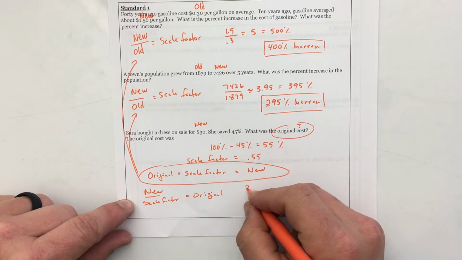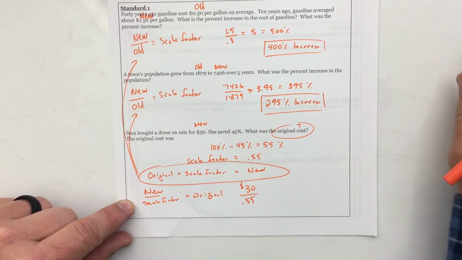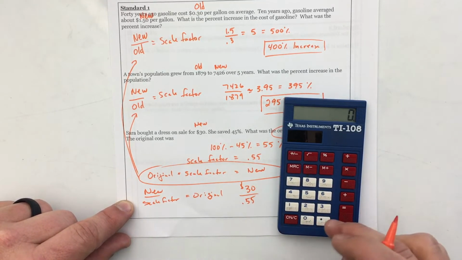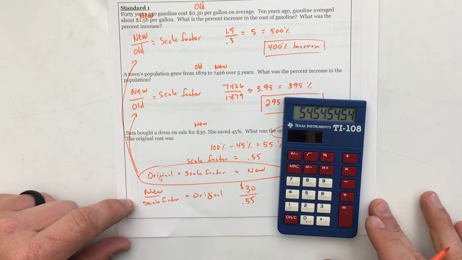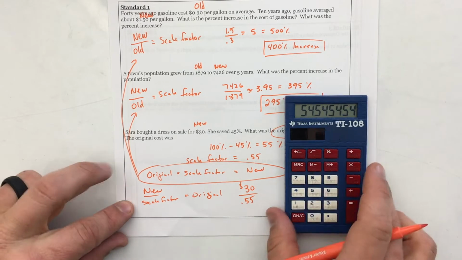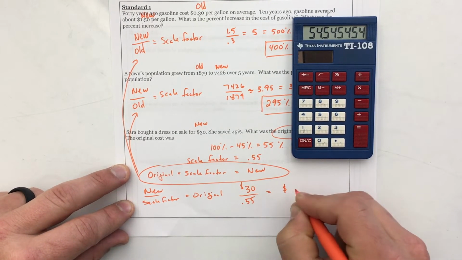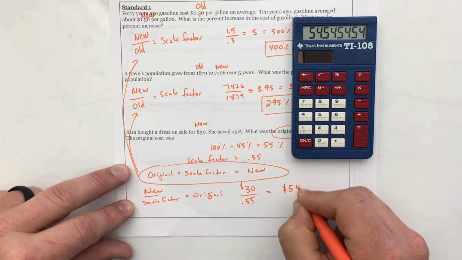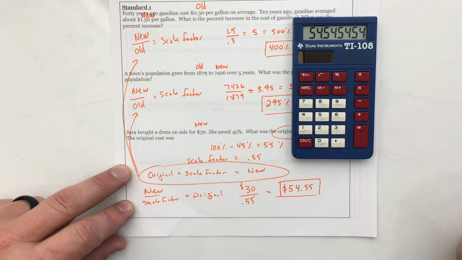So my new is $30. I'm going to divide by the scale factor, which is 0.55. 30 divided by 0.55 is 54.54.54. So because this is money, I'm going to round appropriately, and the original cost was $54.55. Okay.